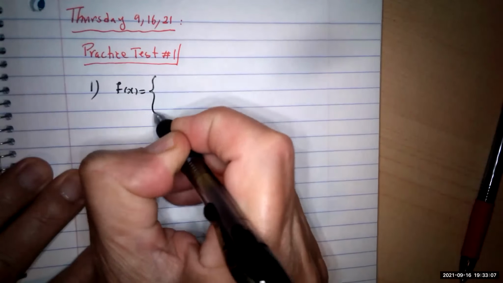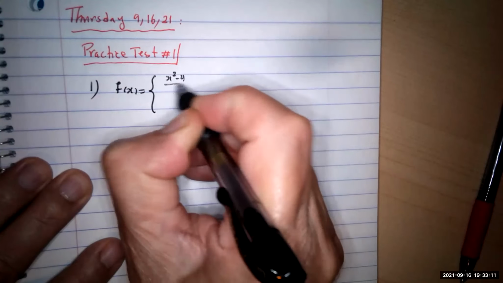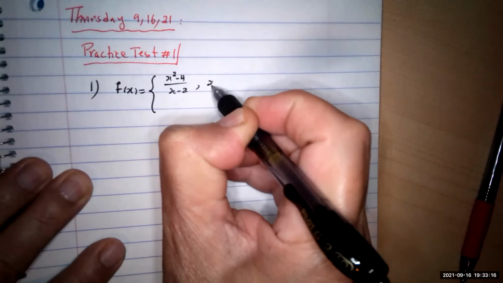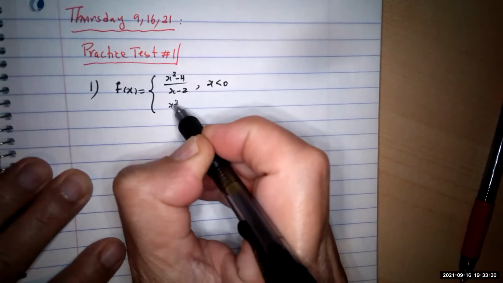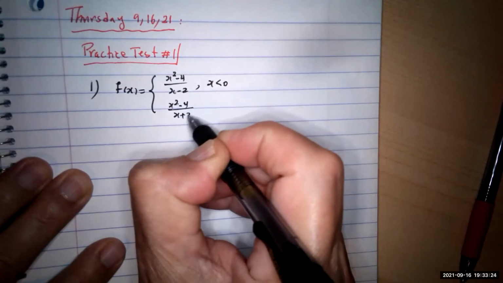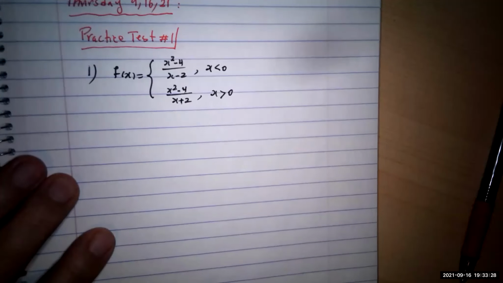And as I told you, let me give you one. x squared minus 4 divided by x minus 2 when x is less than 0, and x squared minus 4 divided by x plus 2 when x is greater than 0. It's a piecewise defined function and it's partitioned at 0. So they ask for the right and the left limits.